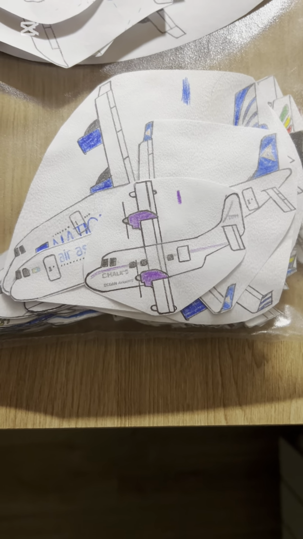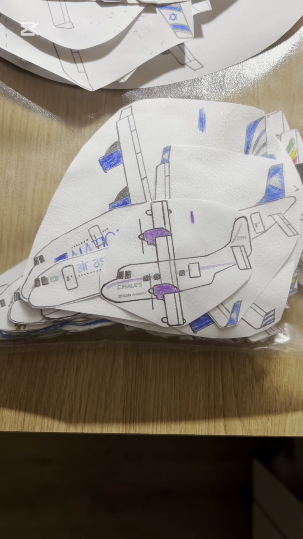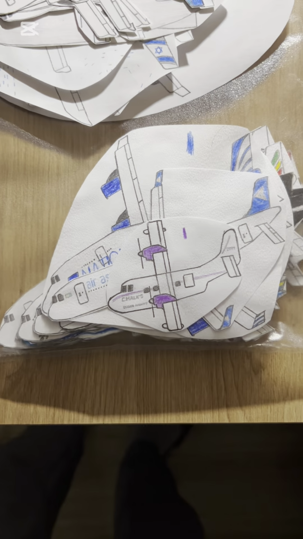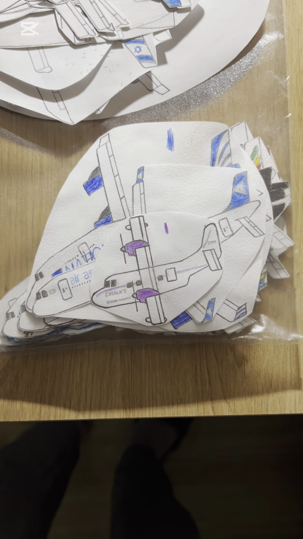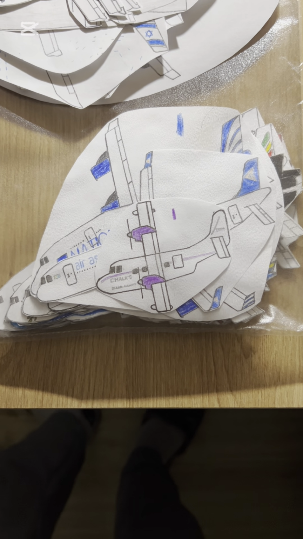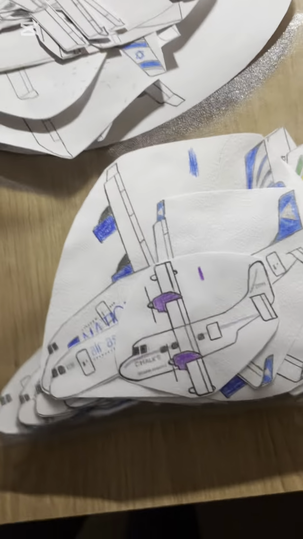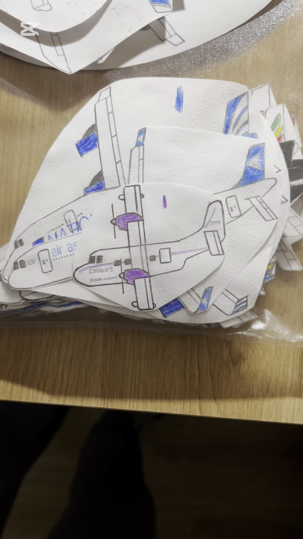For example, here is the proper wing design that I made on the Tu-104 of Charles Ocean Airways. I went on the internet and I found the proper wing design of the aircraft. So that's how that drawing style ended up, and I made it like this properly.